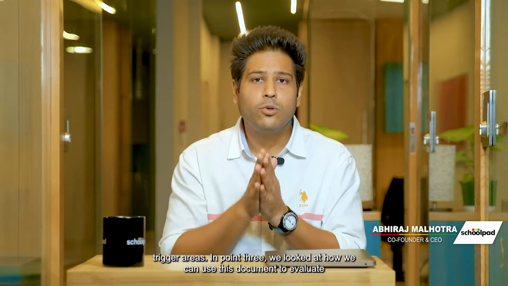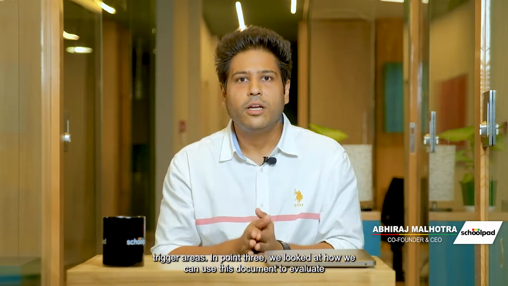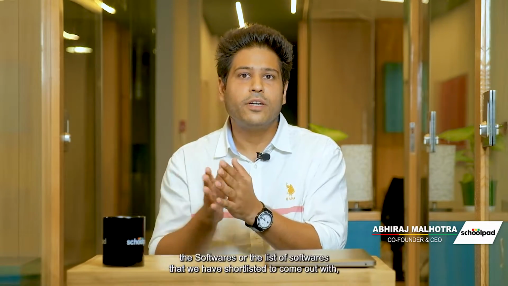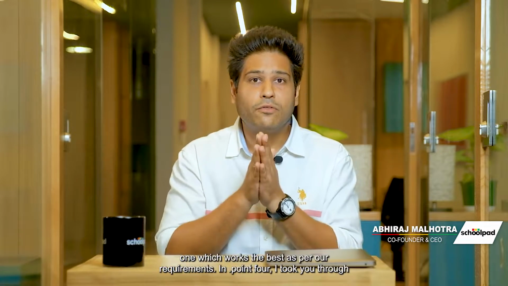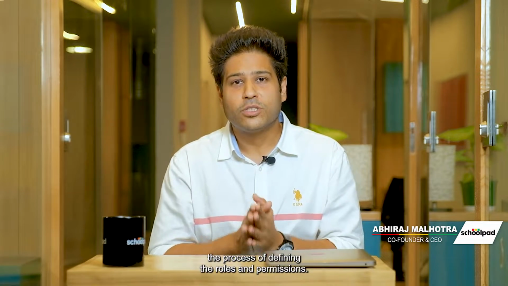In point 3, we looked at how we can use this document to evaluate the softwares or the list of softwares that we have shortlisted to come out with one which works the best as per our requirements. In point 4, I took you through the process of defining the roles and permissions.